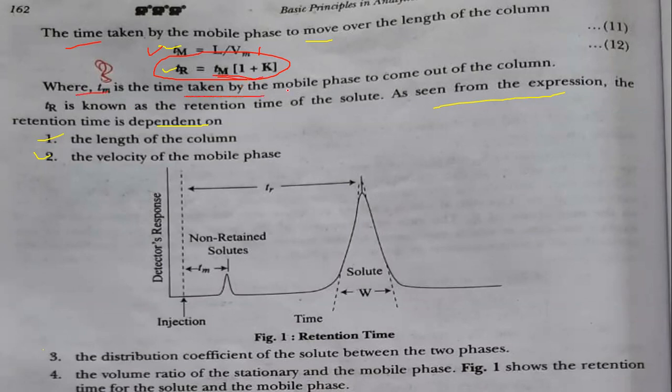So TM is the time taken by the mobile phase to come out of the column, and TR is known as the retention time of the solute. As seen from the expression, retention time depends upon the length of the column and the velocity of the mobile phase. It also depends upon the distribution coefficient of the solute between the two phases and the volume ratio of the stationary phase and the mobile phase. So all these are the factors on which TR is dependent.